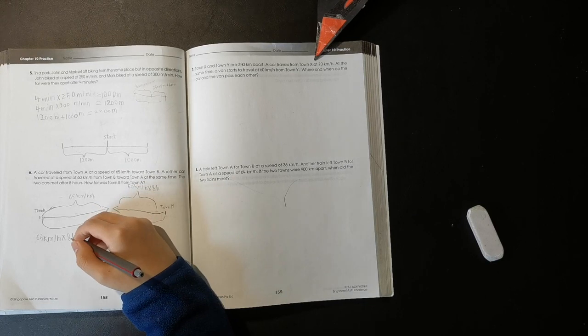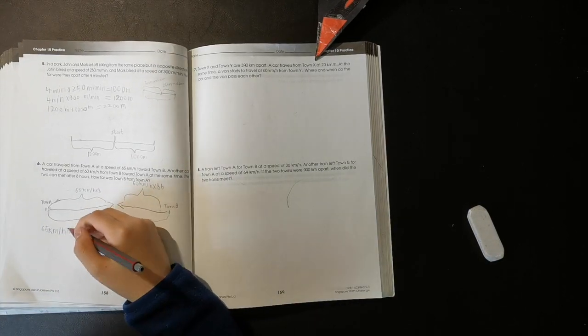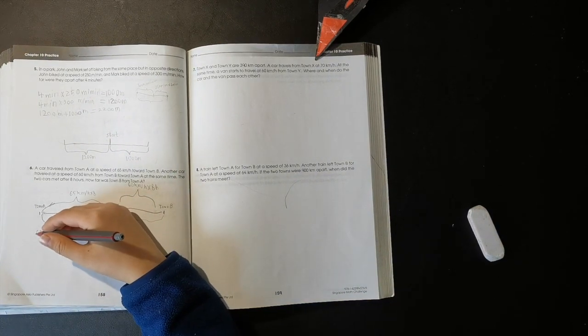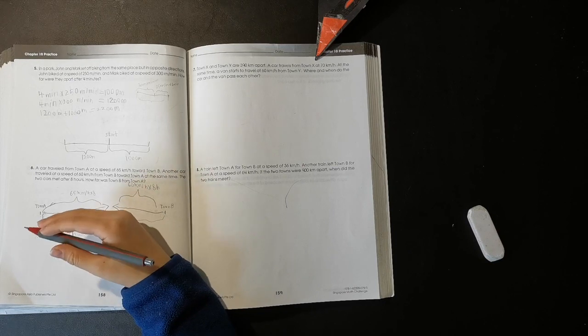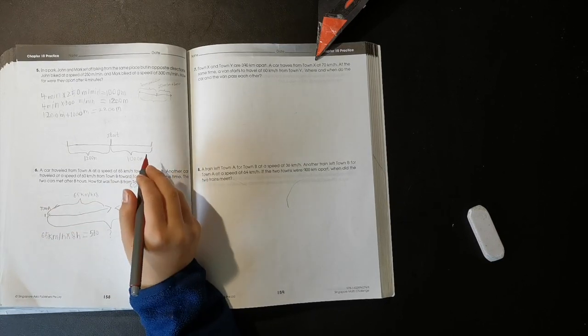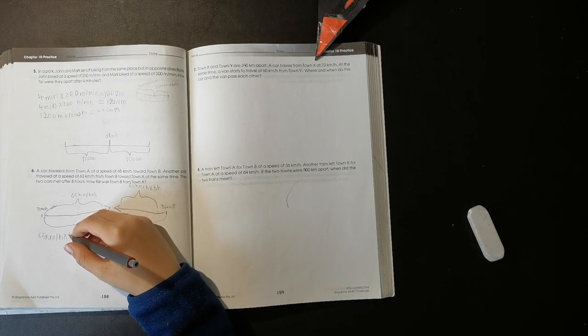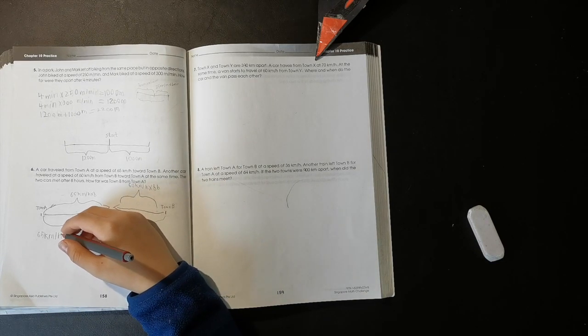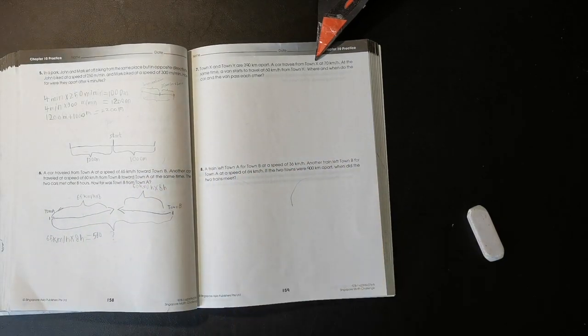Wait, is it correct? Let me see. So 65 plus 65 is 130. So that'll be a quarter of it.